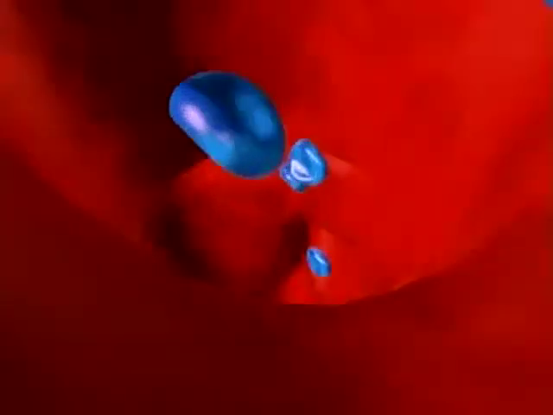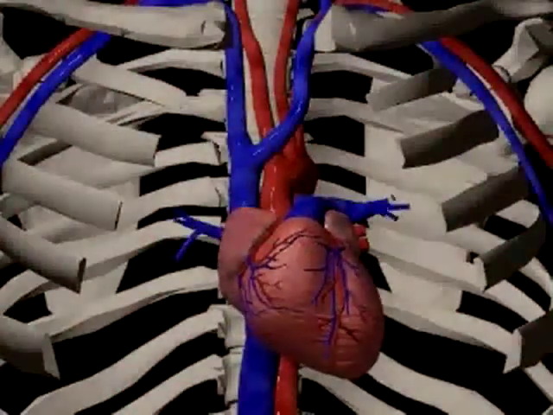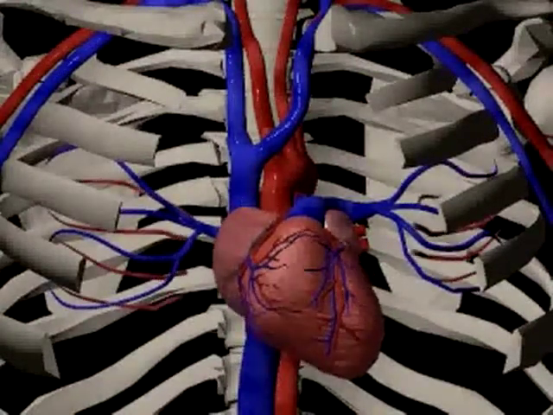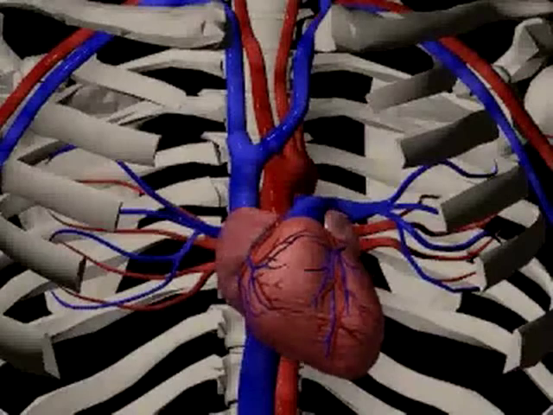It passes through increasingly larger veins to eventually reach the right atrium. It enters the right ventricle, which pumps it through the pulmonary arteries into the lungs to pick up more oxygen. Oxygenated, blood re-enters the left atrium, moves into the left ventricle, and the blood's journey begins again.